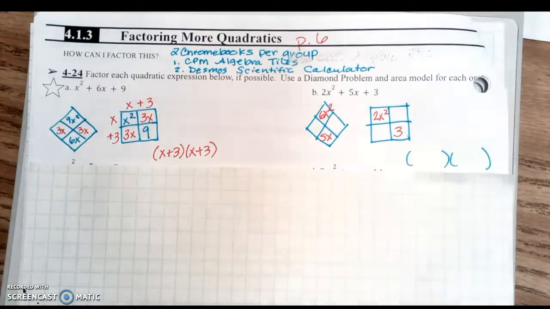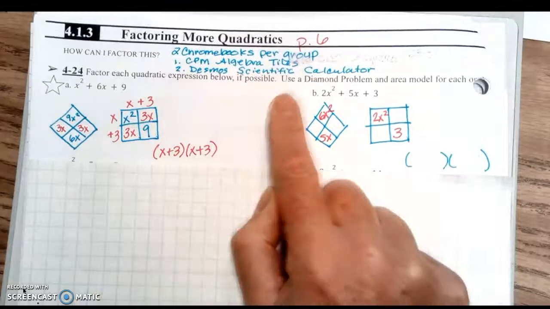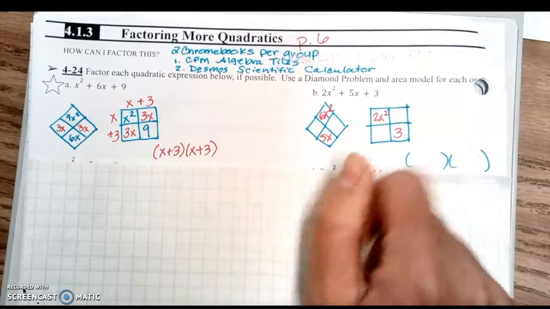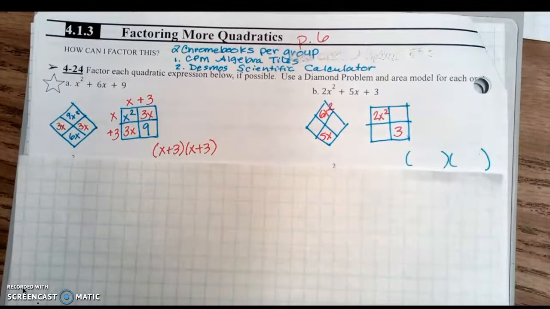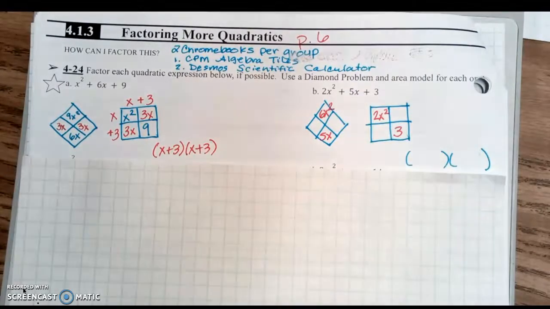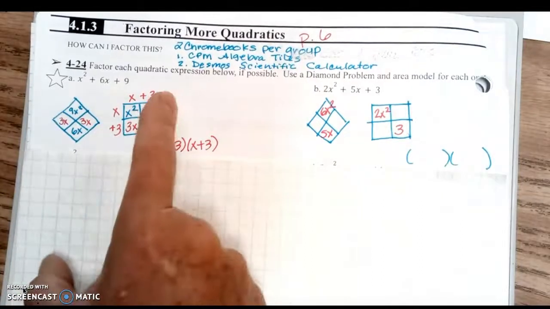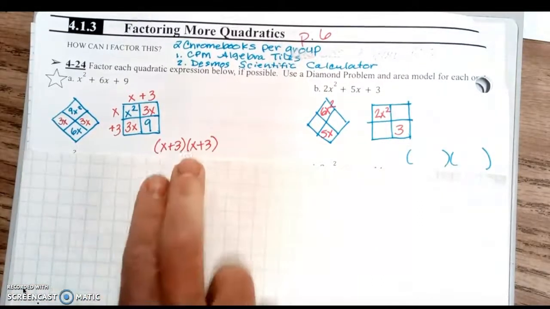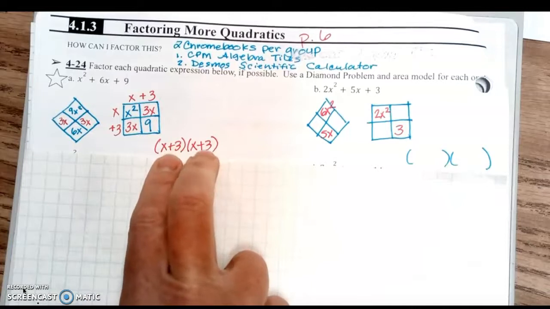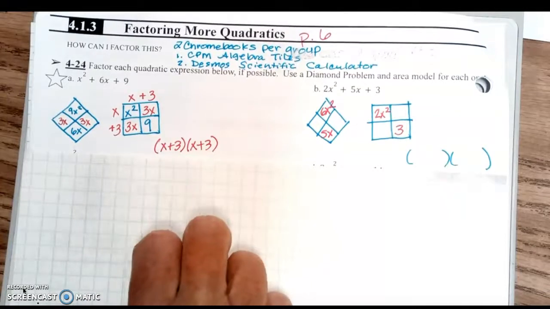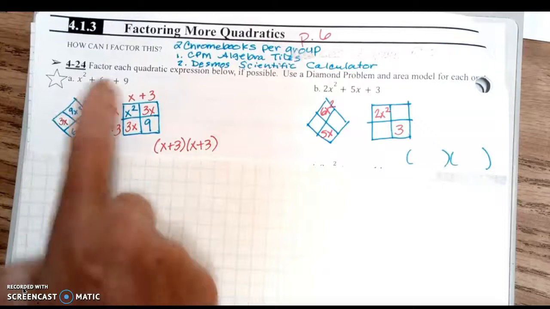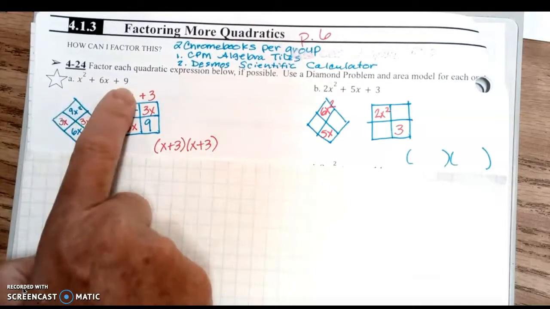All right, so for question 24, it says factor each quadratic expression below if possible, and then use a diamond problem and an area model for each. For A, you're going to draw your diamond problem and an area model, and then show your factored form. To get the diamond problem, you multiply the x squared times 9.